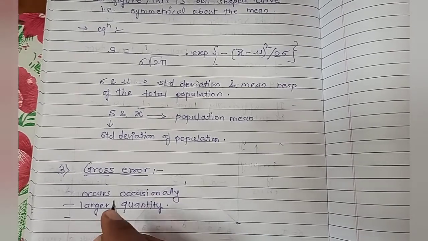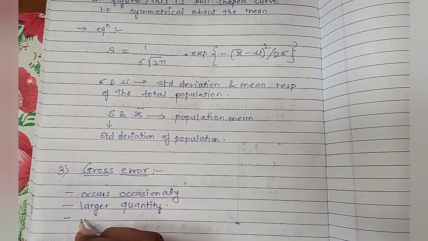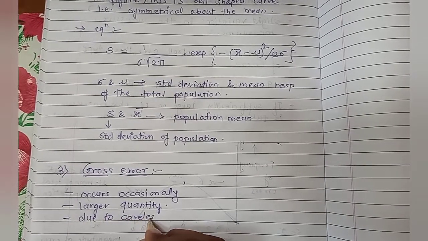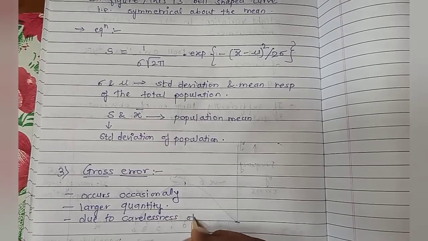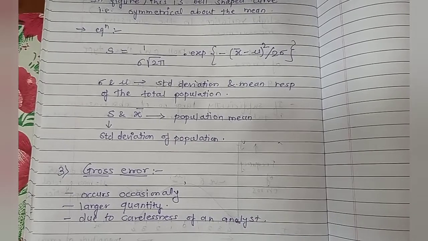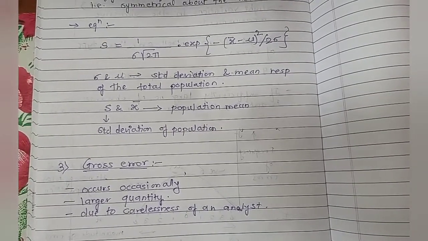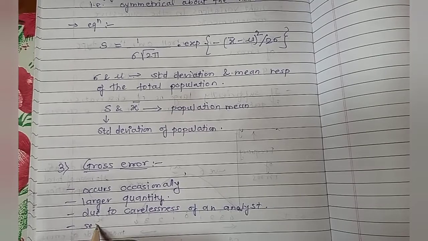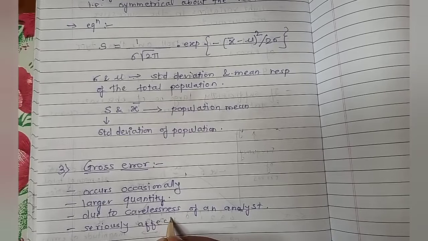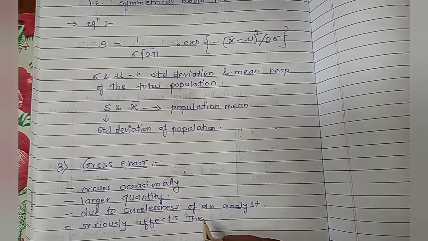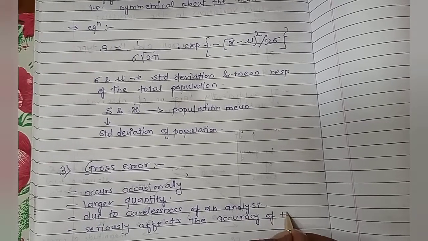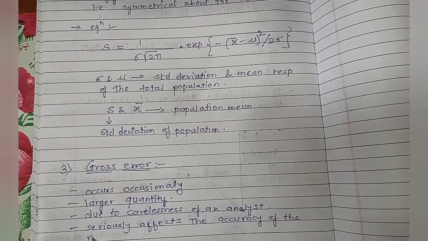These errors are due to the carelessness of an analyst, and this error seriously affects the accuracy of the result.